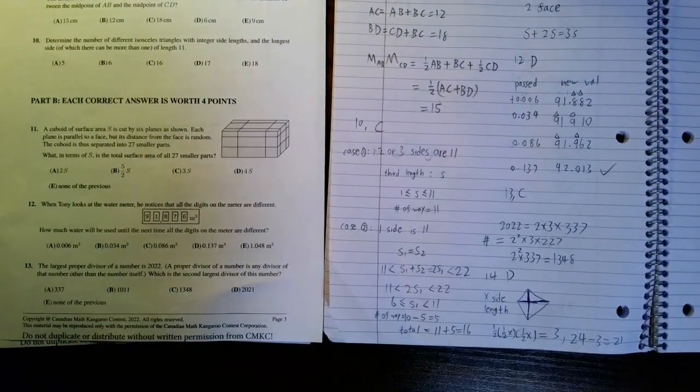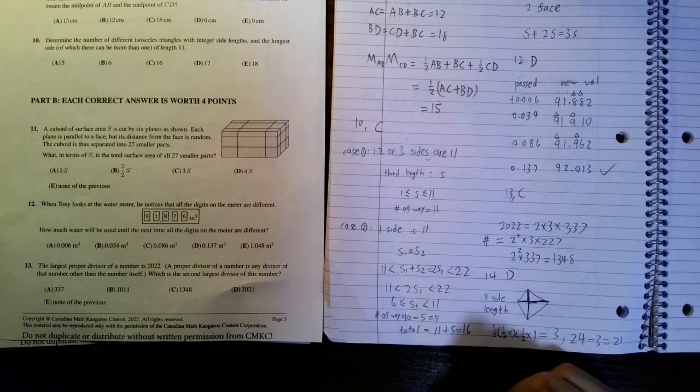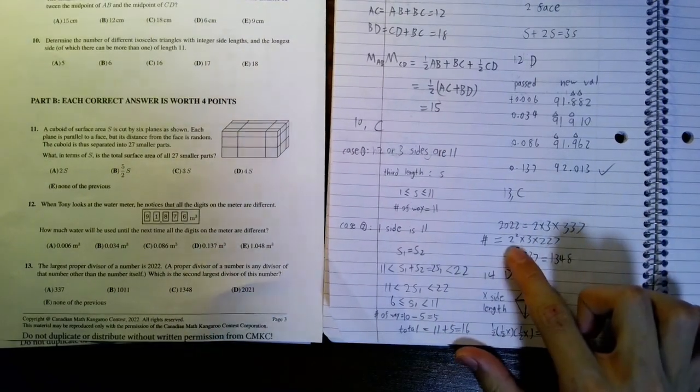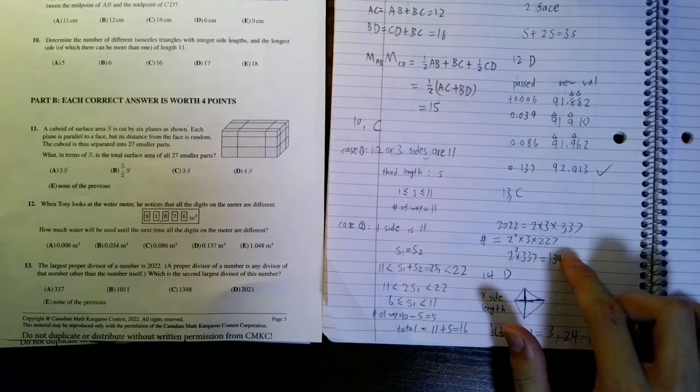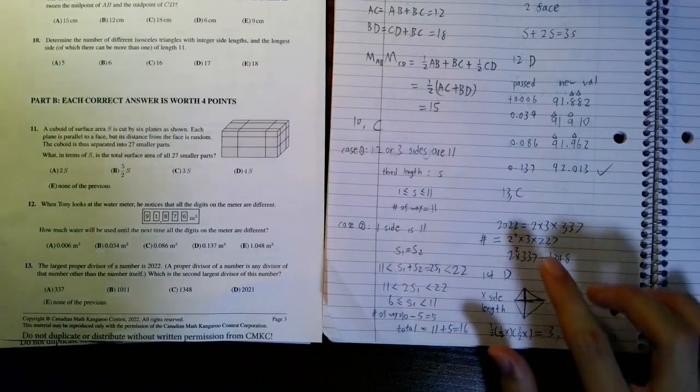And question 13. So the largest proper divisor of a number is 2022. And we need to determine the second largest divisor of this number. So this is going to be the original number. We know that to some extent this number has a factor of 2.